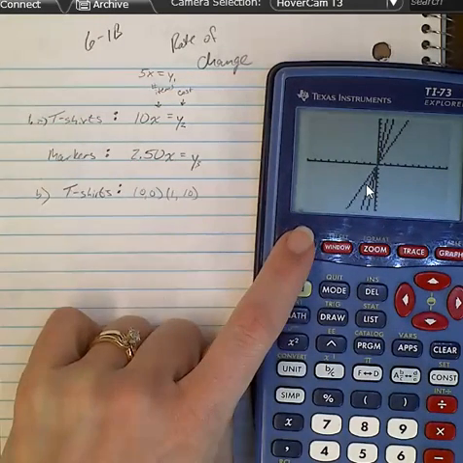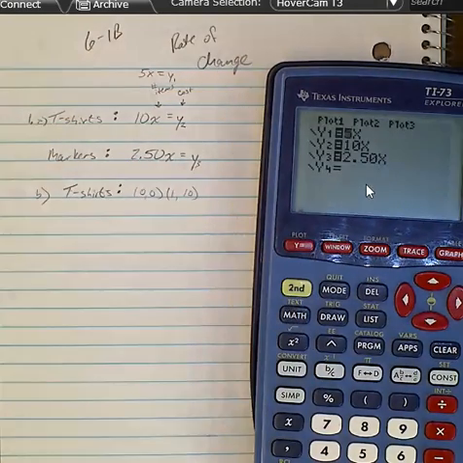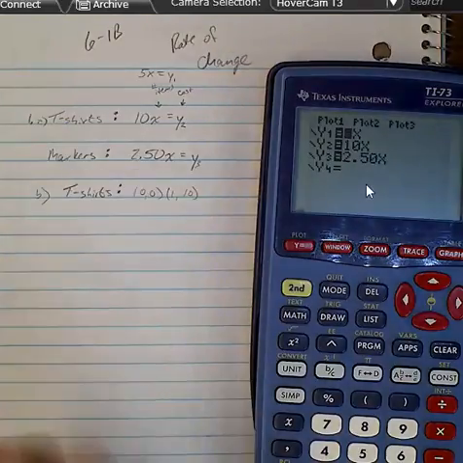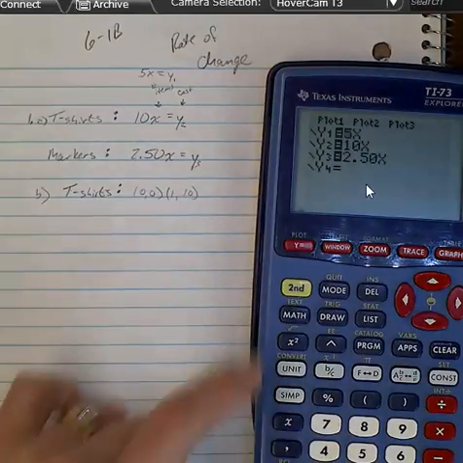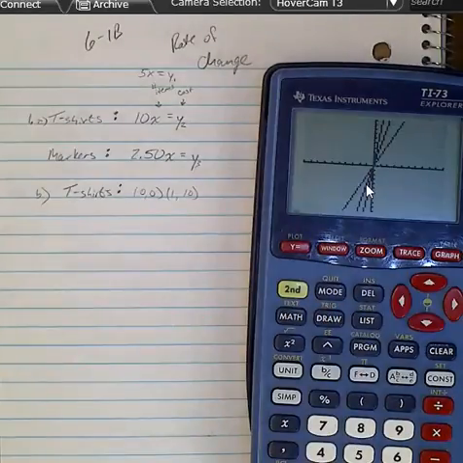So go to Zoom and press Standard 6. Yes? Yeah. And then go to Y equals and make sure it says 5x, 10x, and 2.5x. Okay. Graph it. Does it look just like mine? It should.